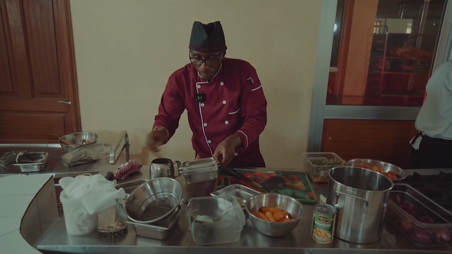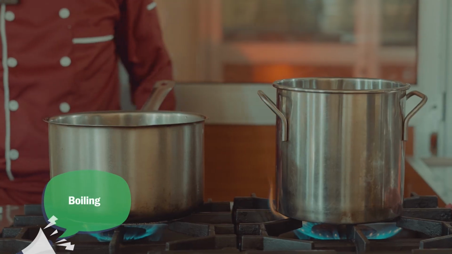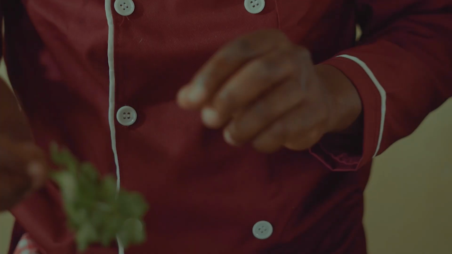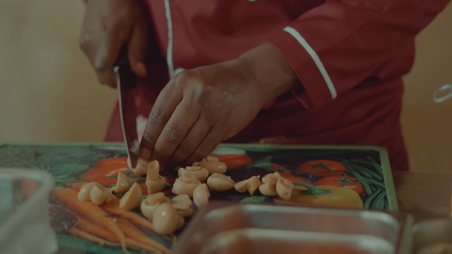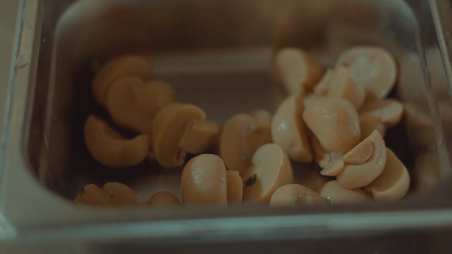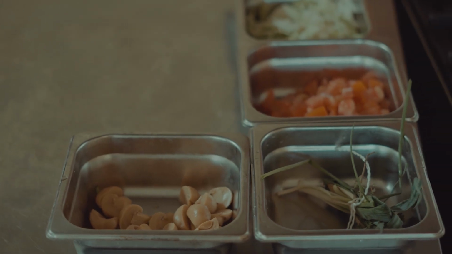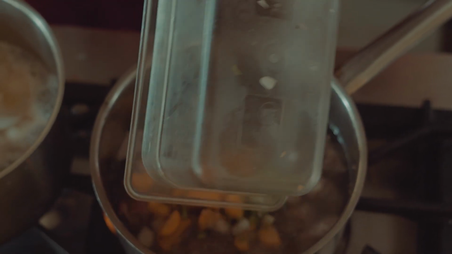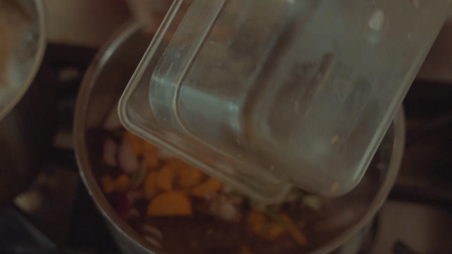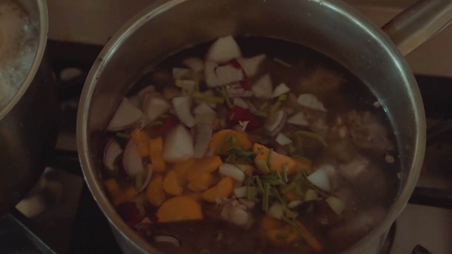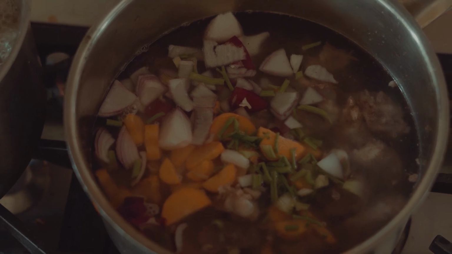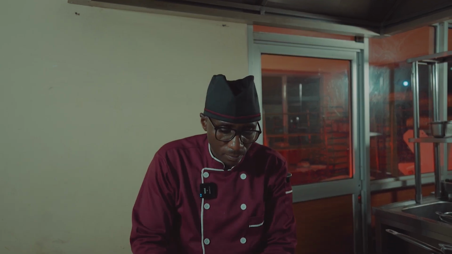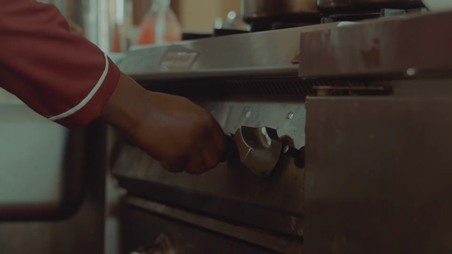Cooking methods for stocks. Boiling method. Chef Joseph begins by selecting an array of fresh vegetables: carrots, celery, onions, leeks, and mushrooms. He washes and chops them into uniform pieces, maximizing the surface area for flavor extraction. In a large stock pot, he adds the vegetables and covers them with cold water. This method helps to slowly extract flavors without overcooking the vegetables. He brings the pot to a boil over high heat.